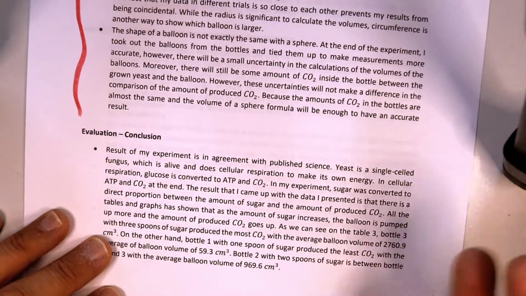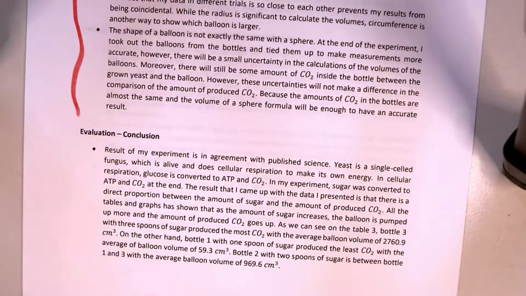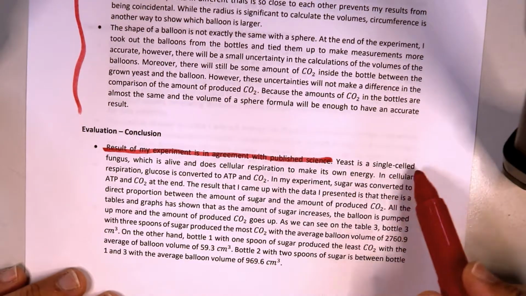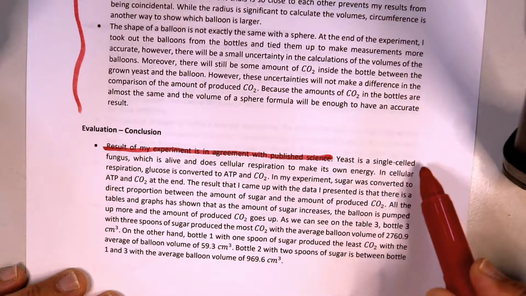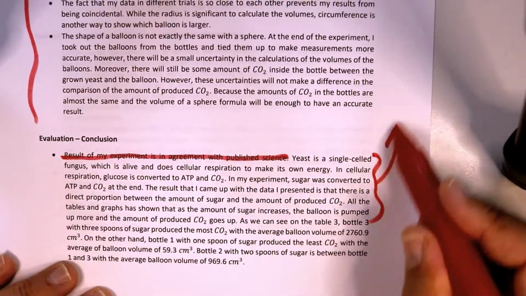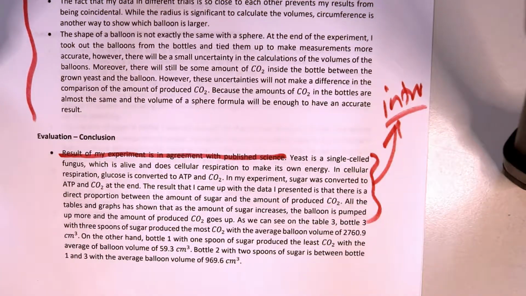Well, okay, give me the reference. What does published science say? That's the whole thing. It's just, I don't know. This is not a reference. Yeast is a single-celled fungus. Why do you tell me this? In cellular respiration, here he basically talks about what cell respiration is. This can go into the intro, if you actually think you want to have this, okay?